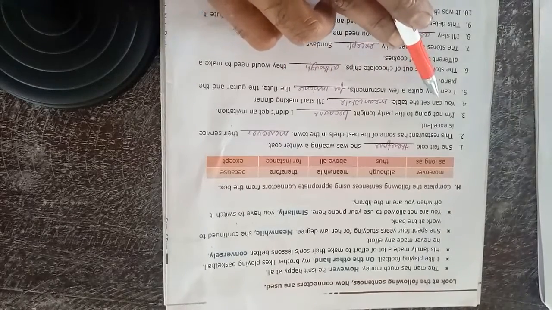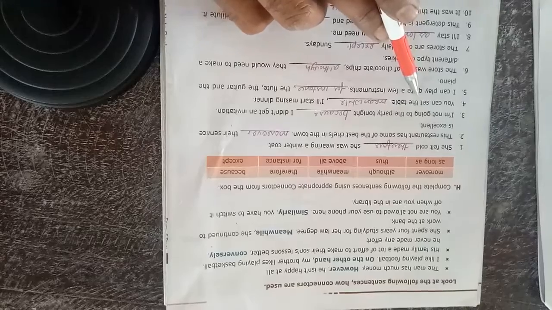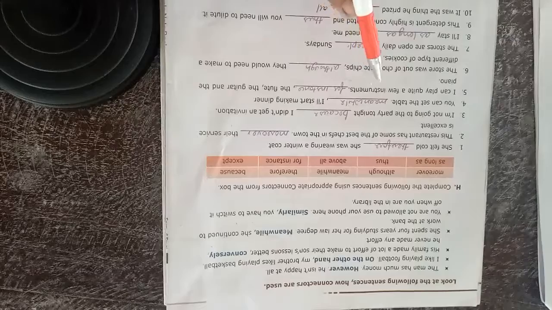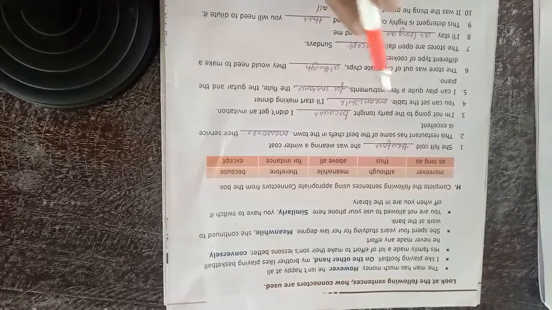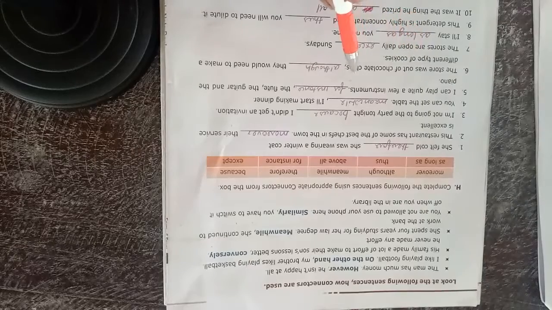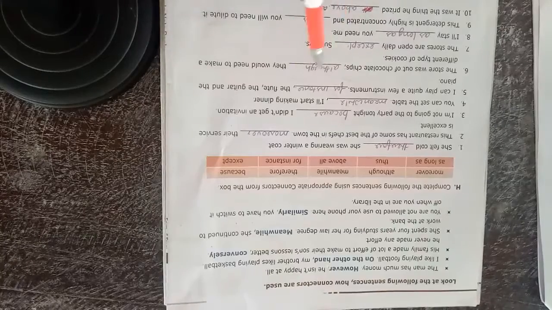Here you can set the table. Meanwhile I will start making dinner. Here, meanwhile refers to the time, the gap time. This is the connector here. Next one: I can play quite a few instruments, for instance, the flute, the guitar, the piano. For instance means for example; another word is for instance. This is the connector here.